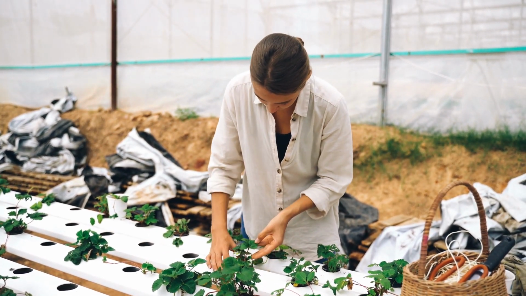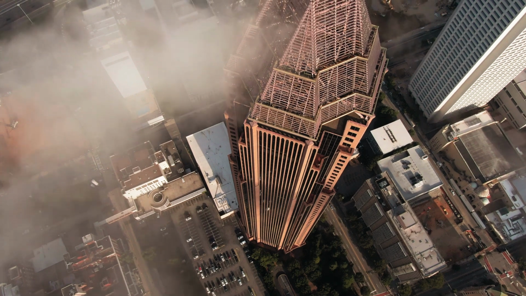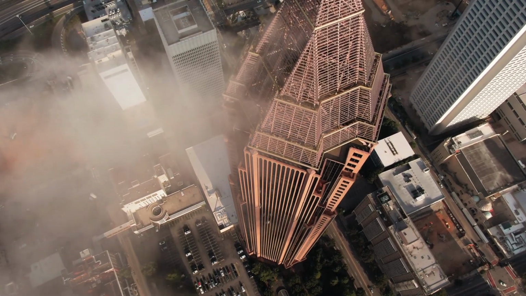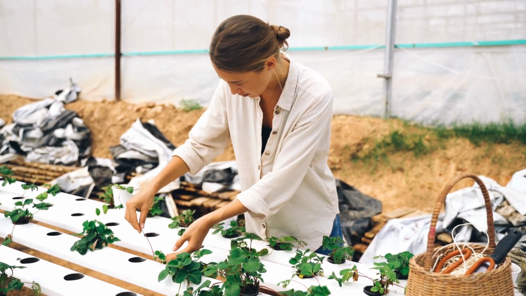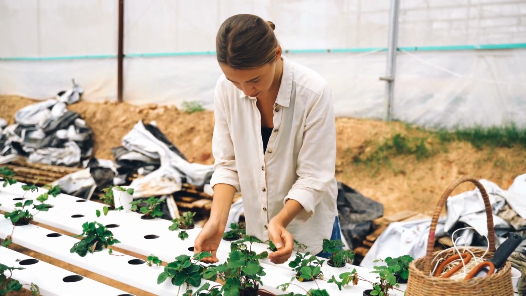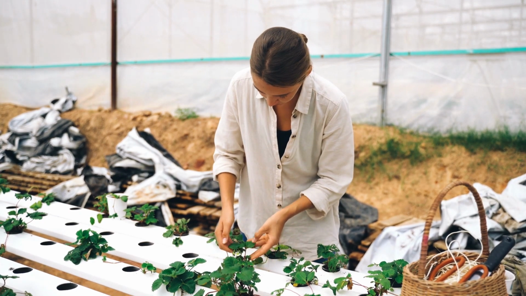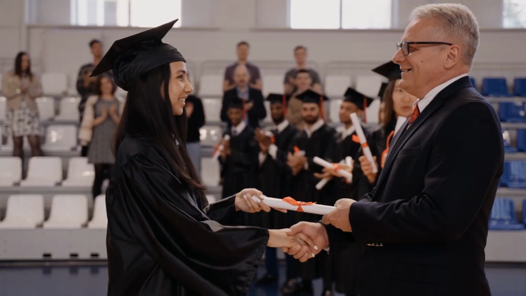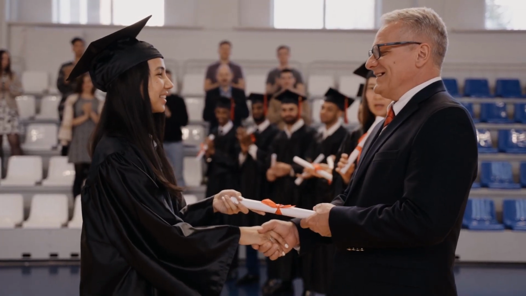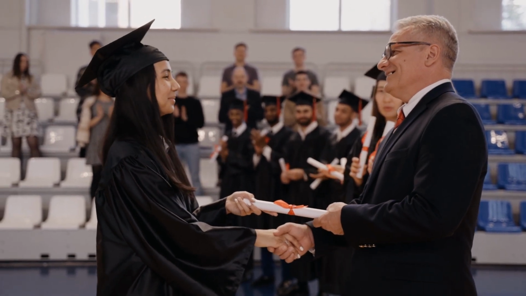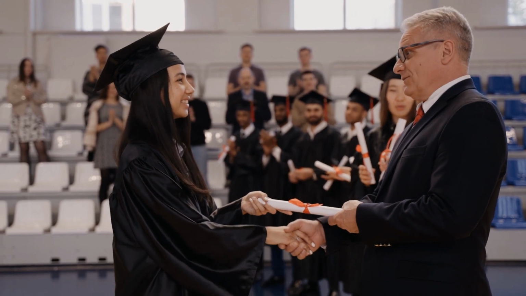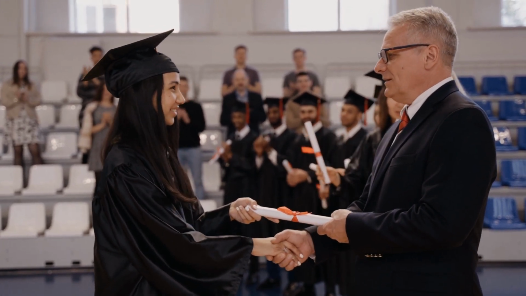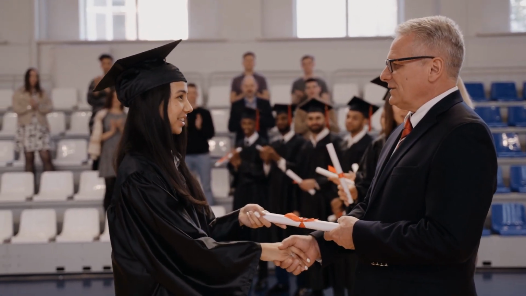Subclass 482, Temporary Skill Shortage Visa, allows employers to sponsor a skilled worker for up to 4 years in occupations facing a labor shortage. Subclass 485, Temporary Graduate Visa, for international students who have recently graduated from an Australian educational institution. 4. Family and Partner Visas.